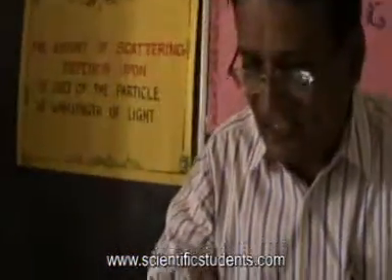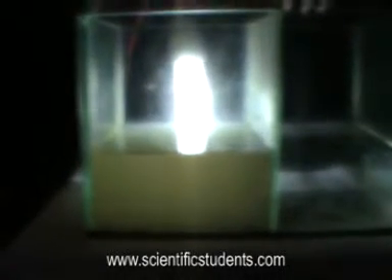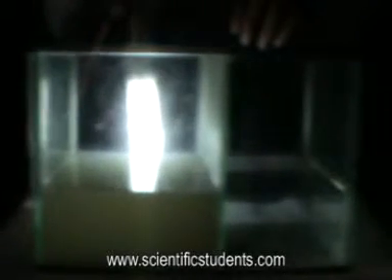Now the light has become yellow. You have to see through this, sir. Becoming orange. It's becoming orange. Finally, it's going to become red. This is a beautiful experiment to make the students visually see, feel happy and get the concept of scattering of light. So this is activity number 1, sir.